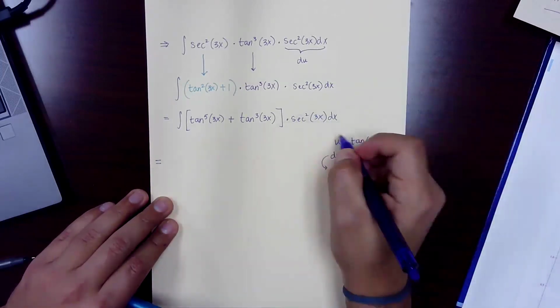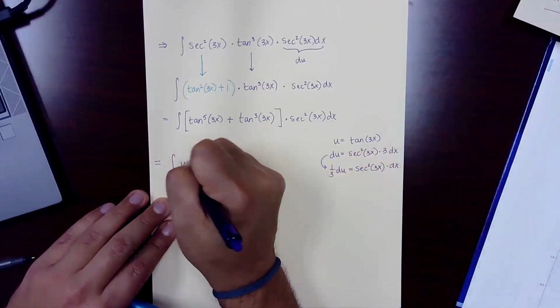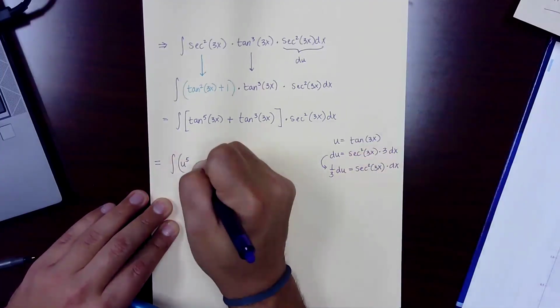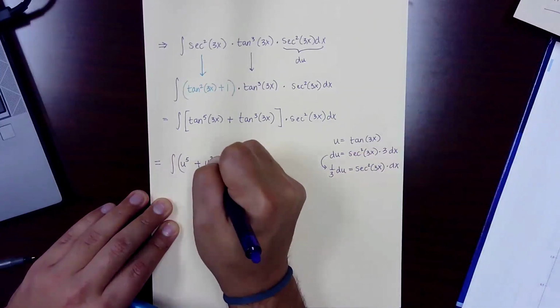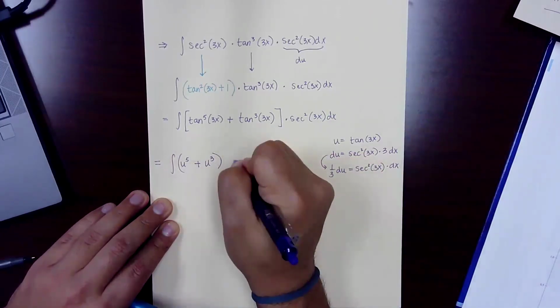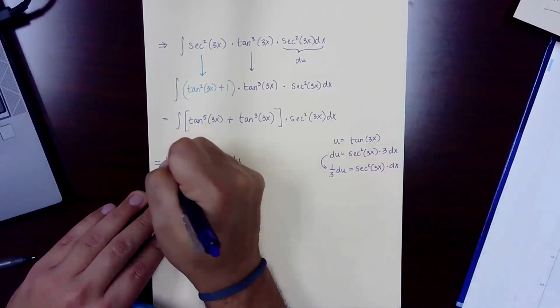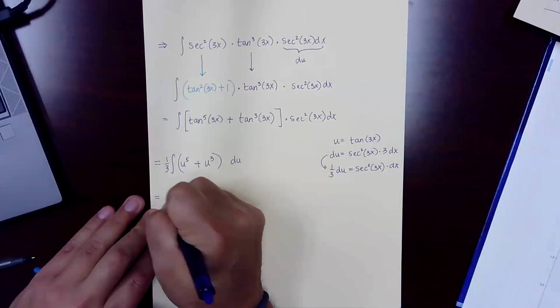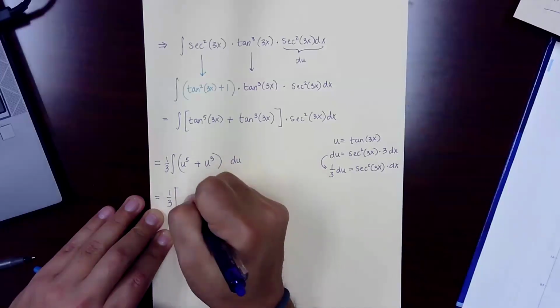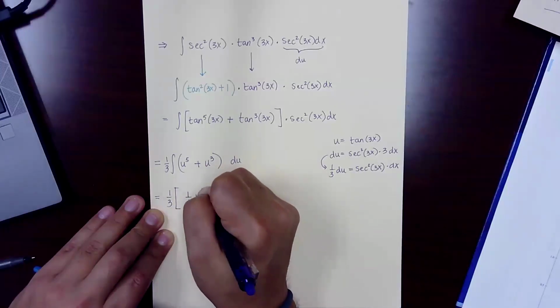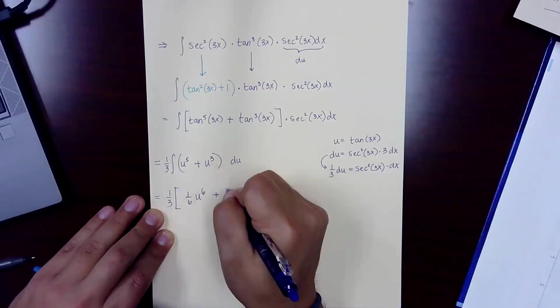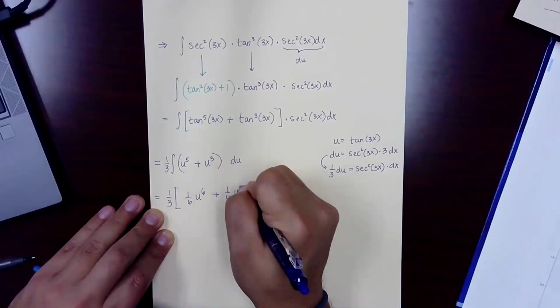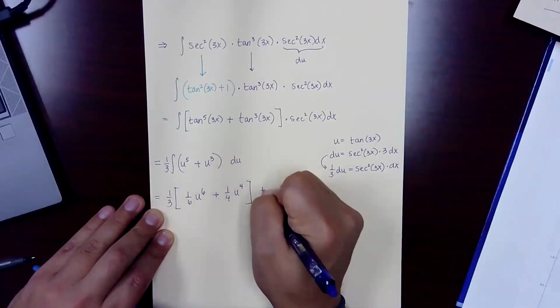So once we make those substitutions, we should have u to the fifth power plus u to the third power du with a 1/3 on the outside. So this should have been 1/3 times 1/6 u to the sixth plus 1/4 u to the fourth plus c.